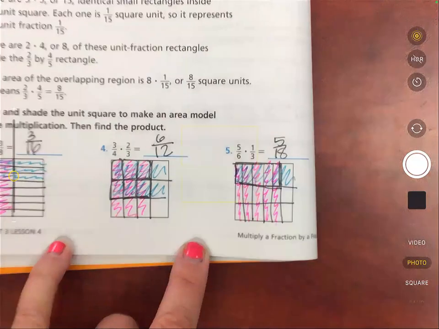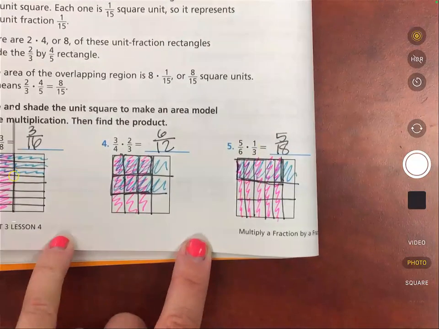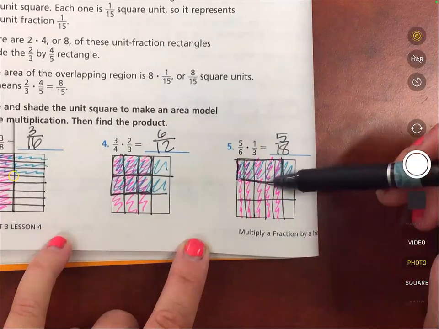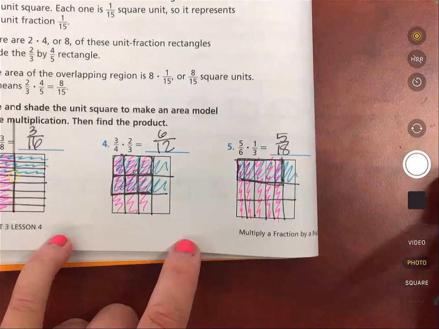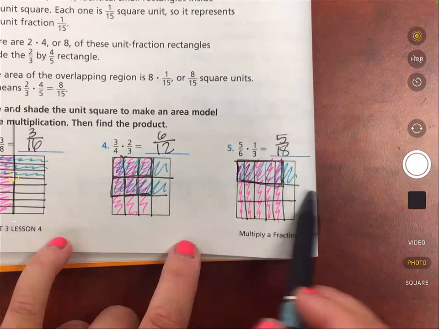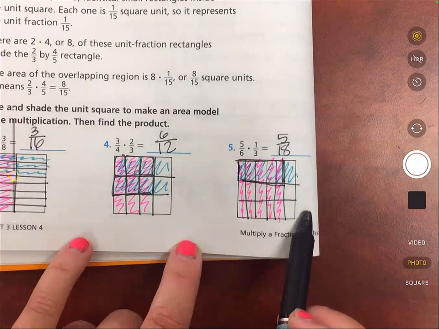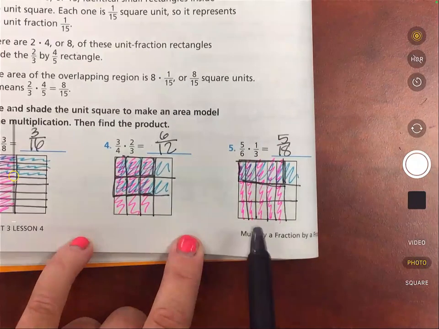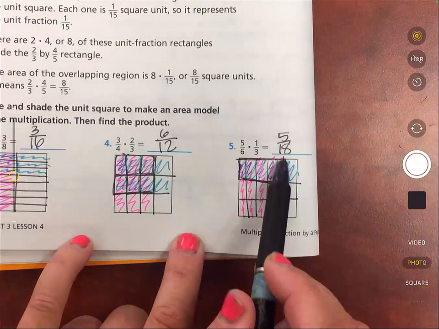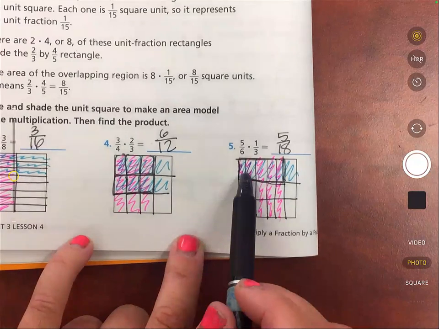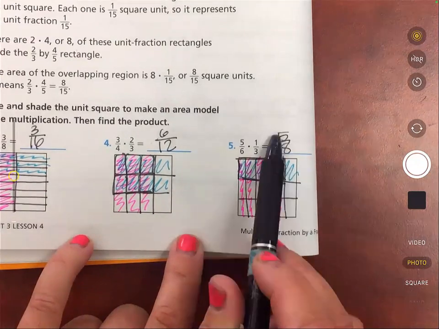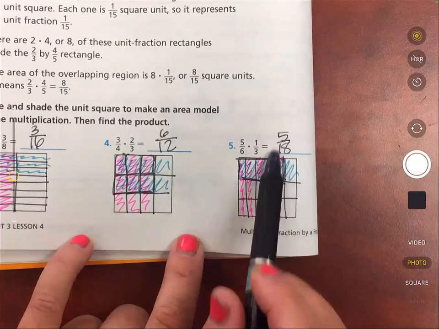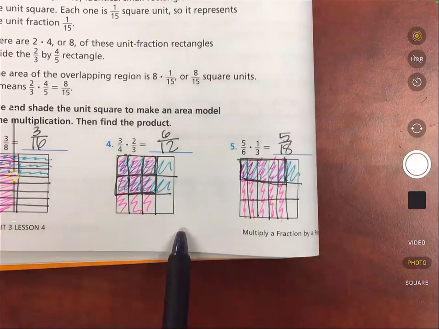All right, so I divided it vertically into 6 sections, and I colored in 5 of those. I divided it horizontally into 3 sections, and I colored in 1 of those. And then my overlap, I have 5 rectangles that have both pink and blue in them. So that's my numerator. And I have a total of 18 rectangles in my whole figure.